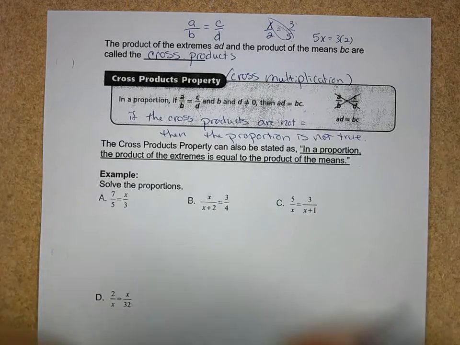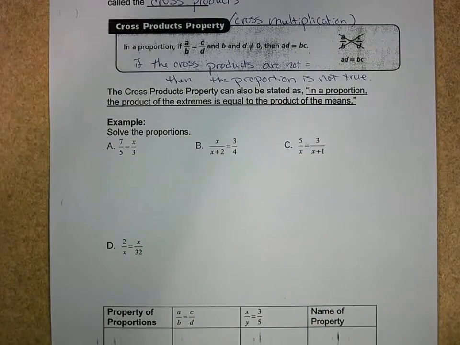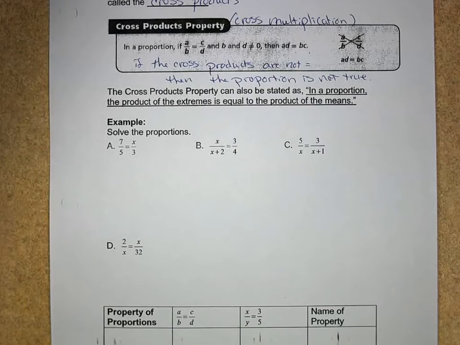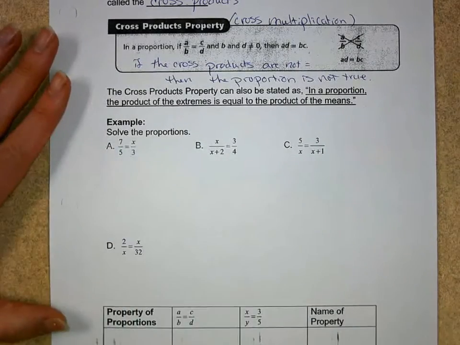Now let's go back to what we know. Solving proportions. Today is all algebra. You should feel so much fun. It's just going to feel like algebra. We're going to put in a little bit of geometry, but most of this is algebra. How do I solve this equation?